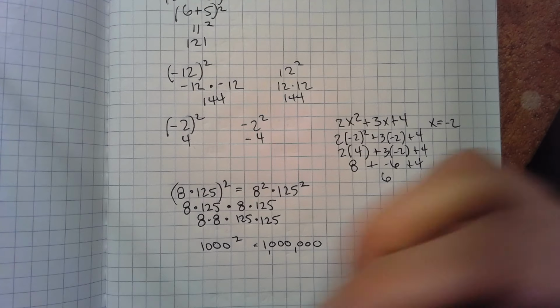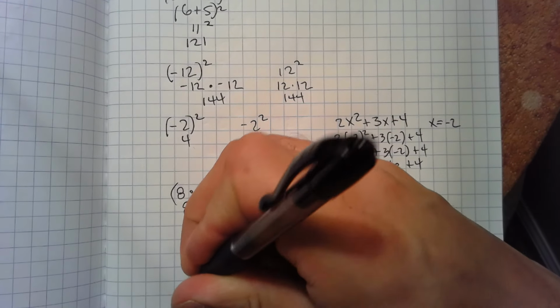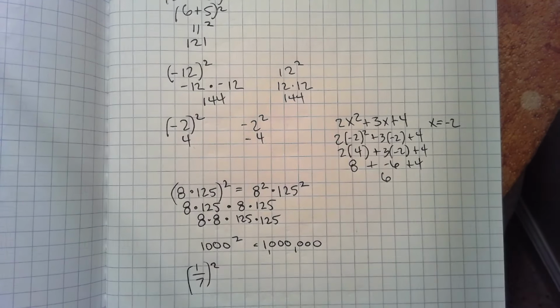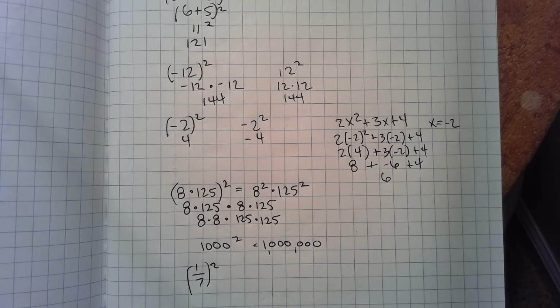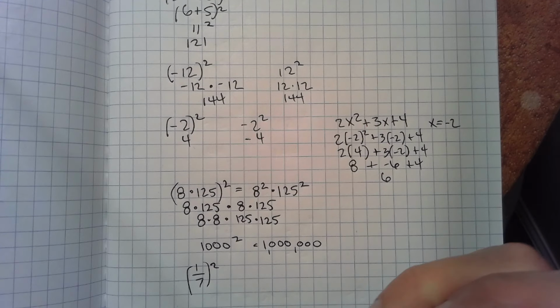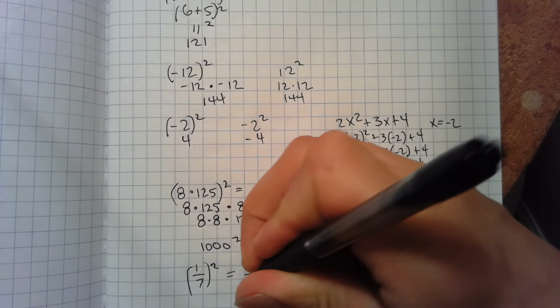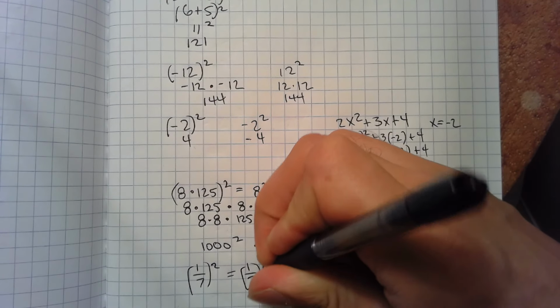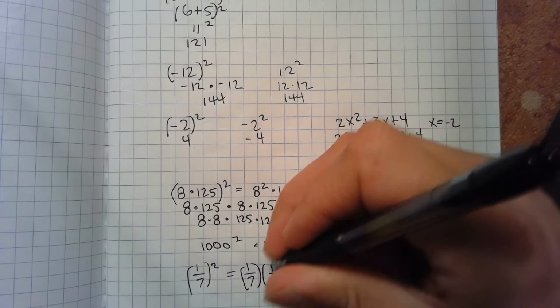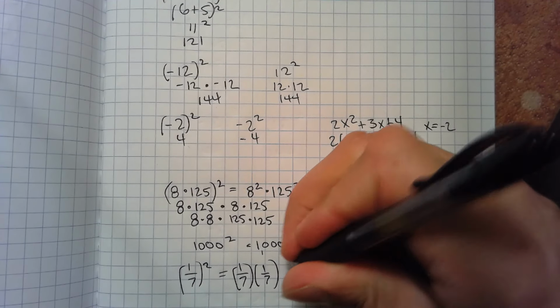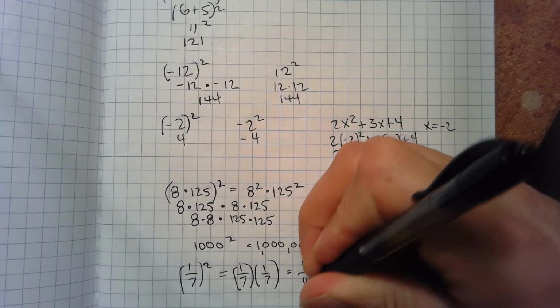Now what if there's fractions? So let's look at this fraction. If we have 1/7 squared, work that out and think about what a square really is. If you did this, you probably did 1/7 times 1/7, which we know how to do. We just do 1 times 1, 7 times 7, and we get 1 over 49.